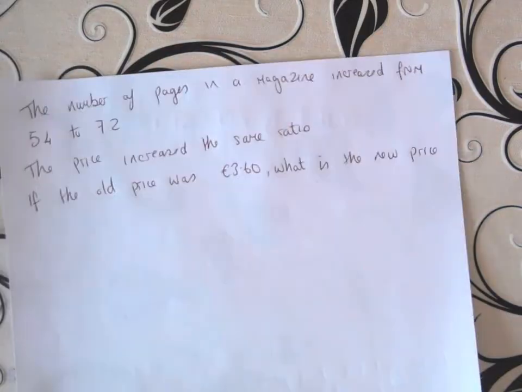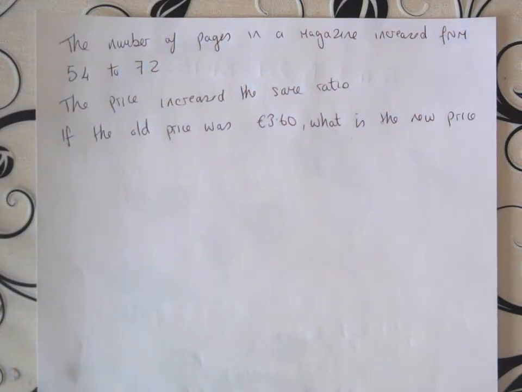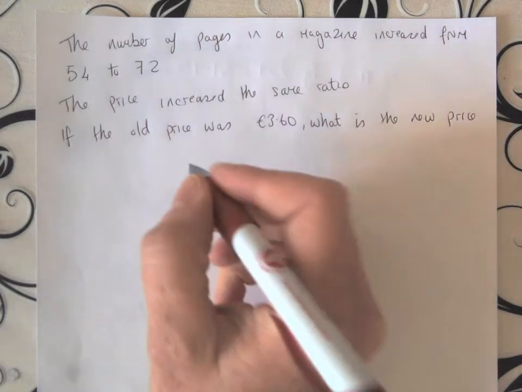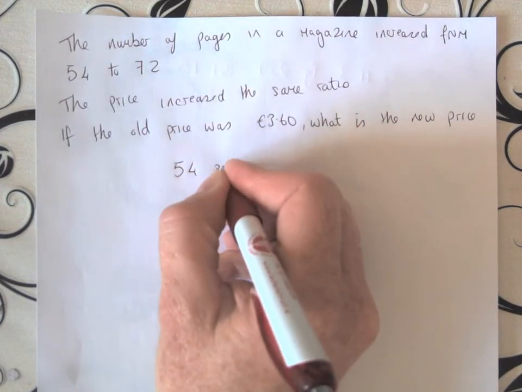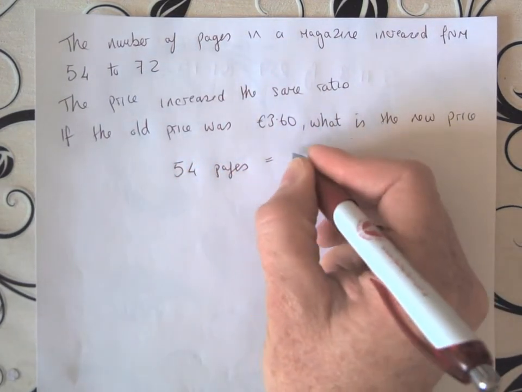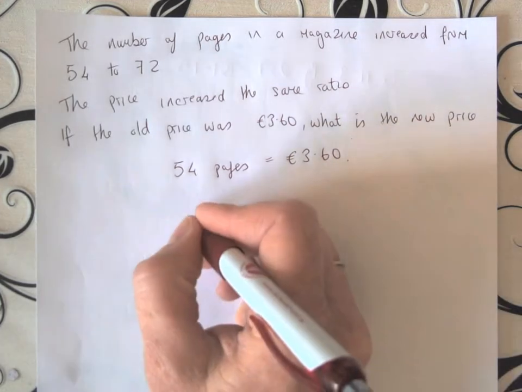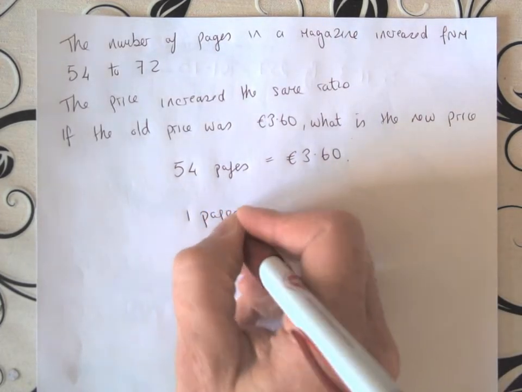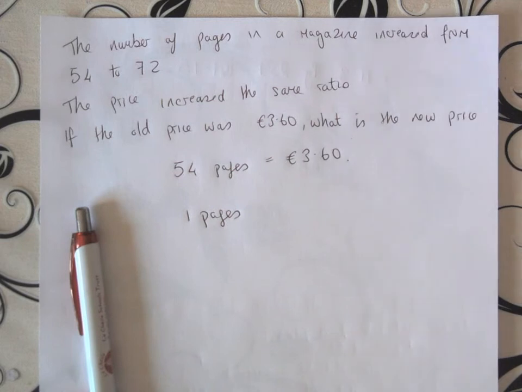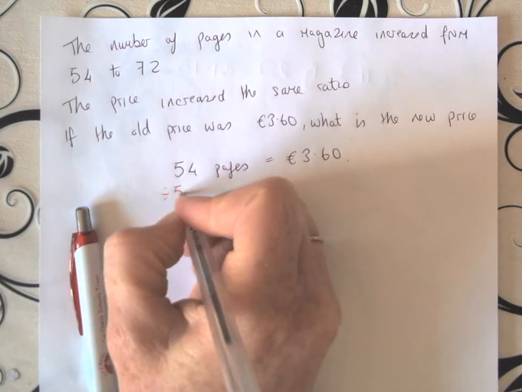Alright, and then last question. The number of pages in the magazine increased from 54 to 72. The price increased in the same ratio. If the old price was 360, so 54 pages cost 360, we're going to find how much one page costs. So for one page, we're going to divide by 54.